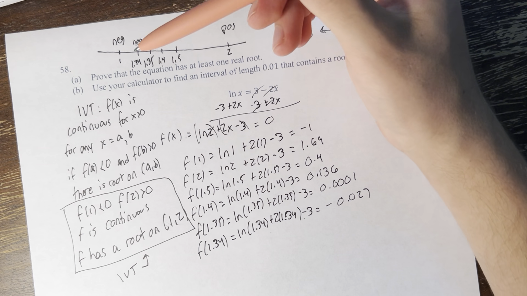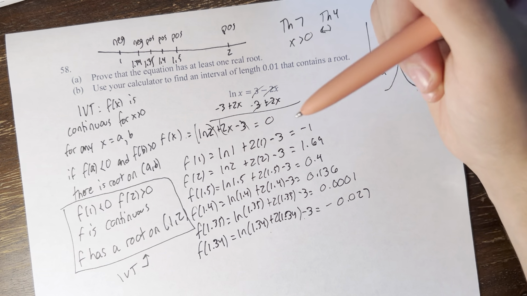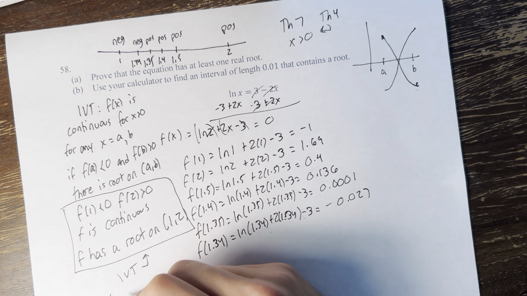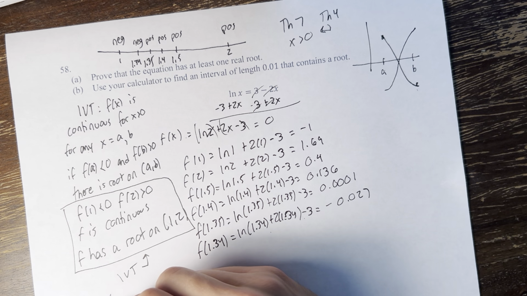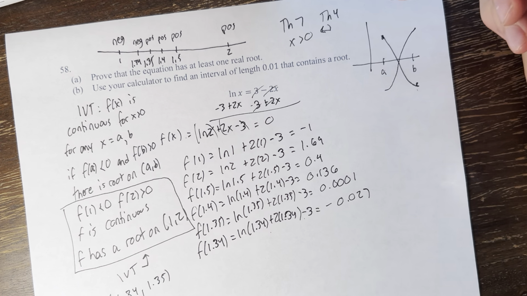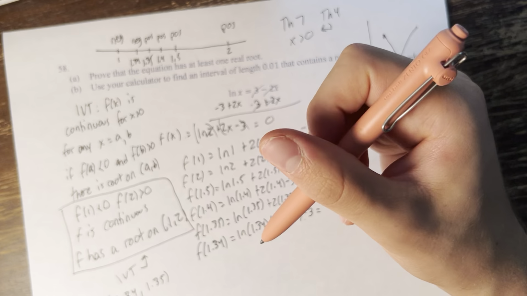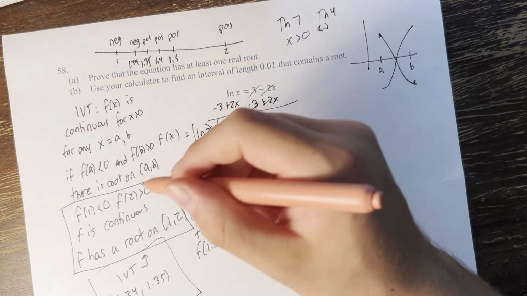So we have found an interval for which the first end is negative and the second is positive. Therefore, by the intermediate value theorem, on the interval from 1.34 to 1.35, since the function is continuous over that interval, we know that for it to go from negative to positive, it must have a root somewhere on the interval.